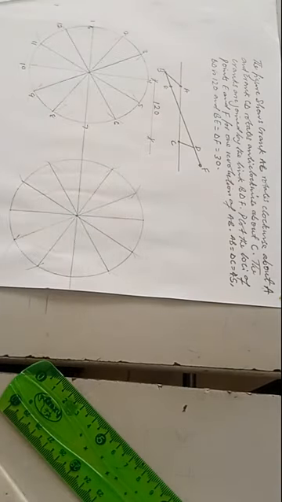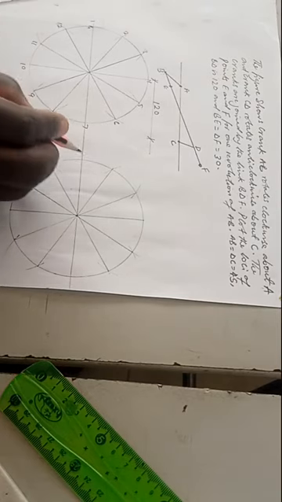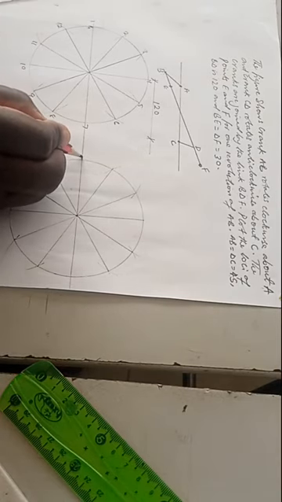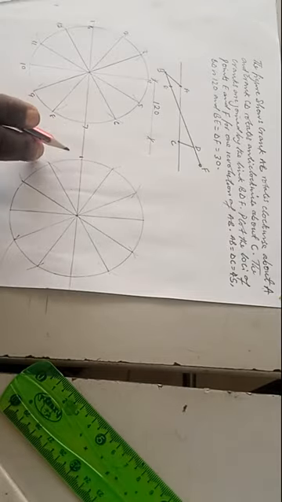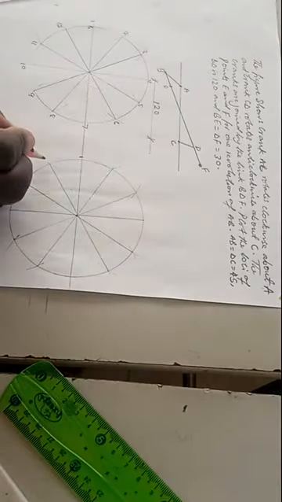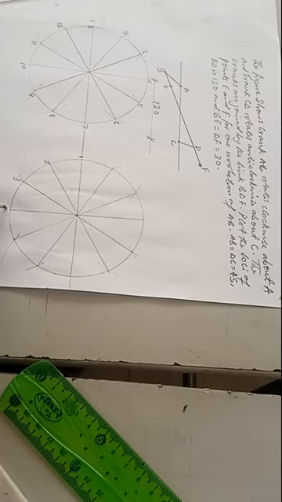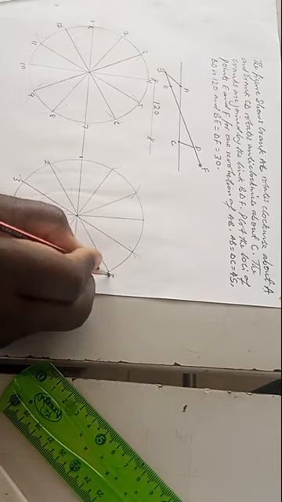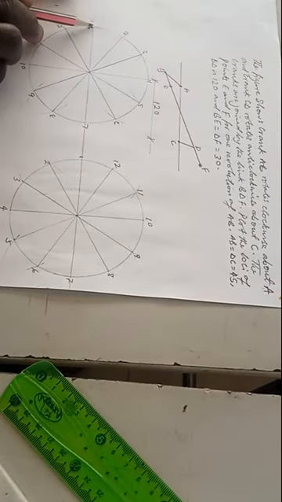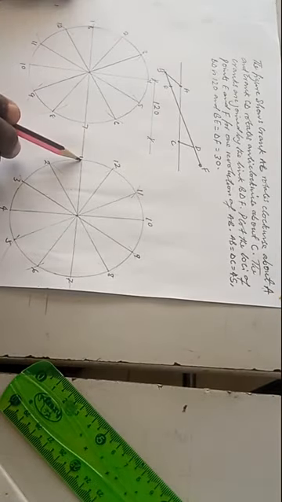If this is 1, this one will also start from the same point. This one will be 1. Remember, this one is going anti-clockwise, so it will go like this. You won't count like this. So this is 1, 2, 3, 4, 5, 6, 7, 8, 9, 10, 11, and 12. So when this is at 1, this is also at 1.